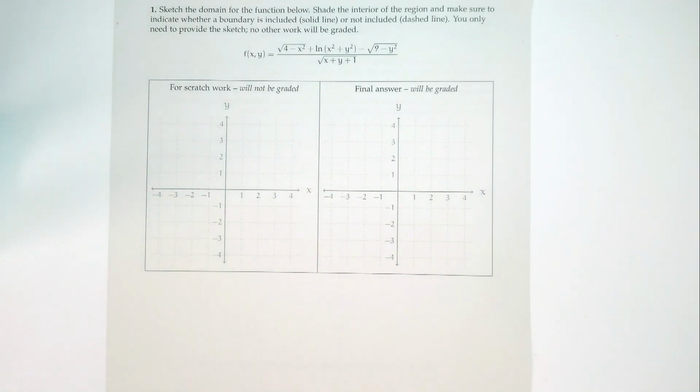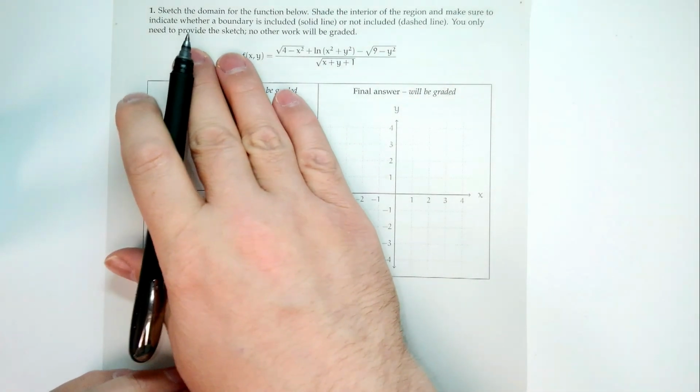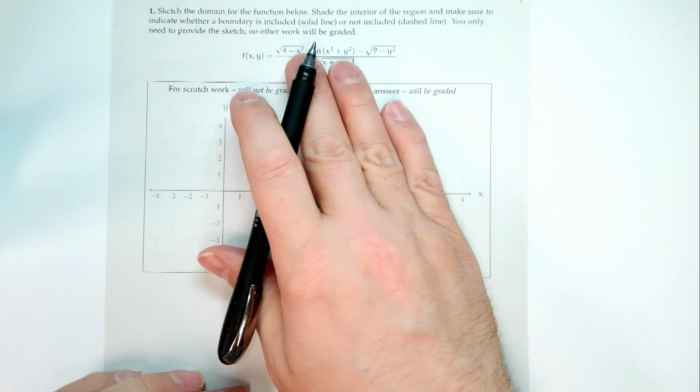Number 1. Sketch the domain for the function below and shade the interior of the region. Make sure to indicate whether a boundary is included, a solid line, or not included, with a dashed line. Only need to provide the sketch. No other work will be graded.